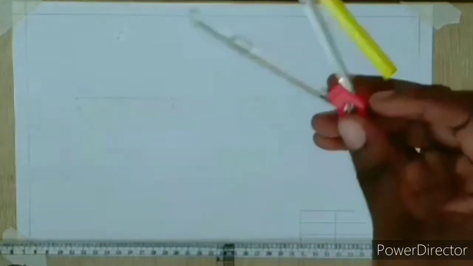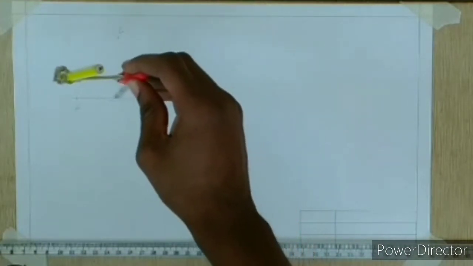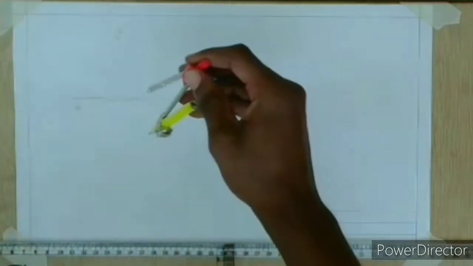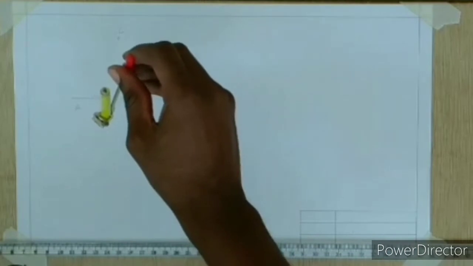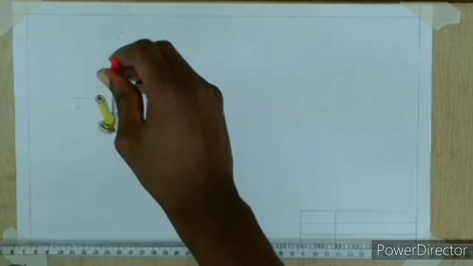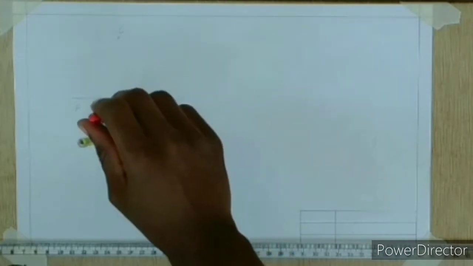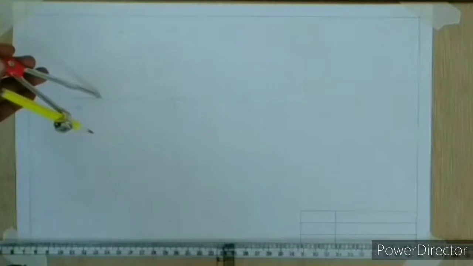Now we have a point of intersection here and here. On the point of intersection there, take your compass again with any reasonable radius. At this point of intersection here, you draw an arc. Then at the point of intersection here too.